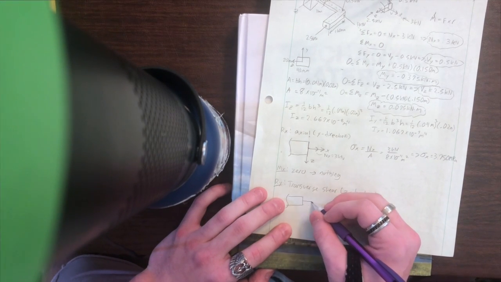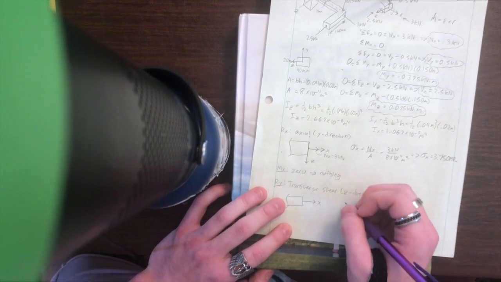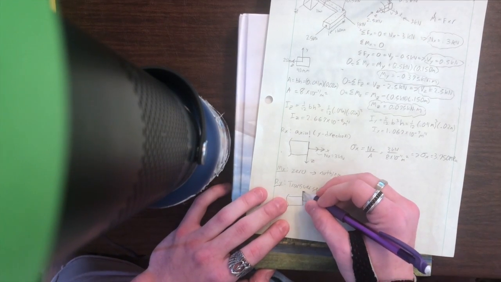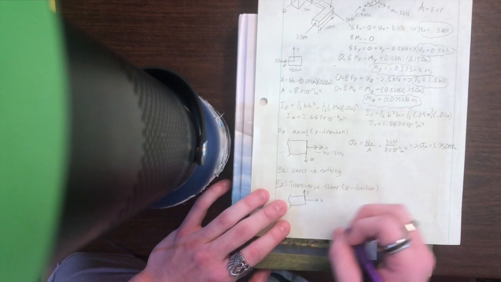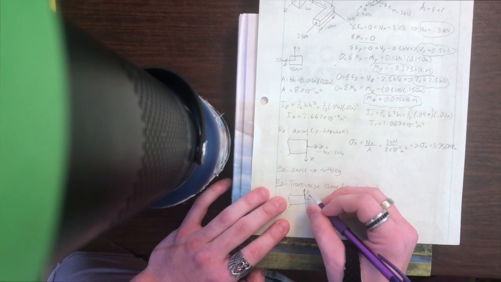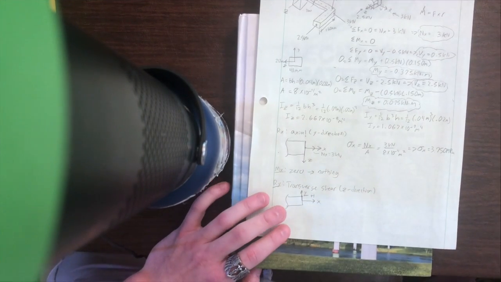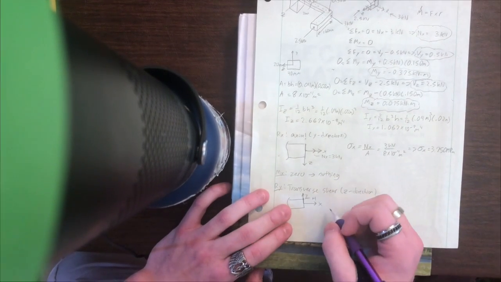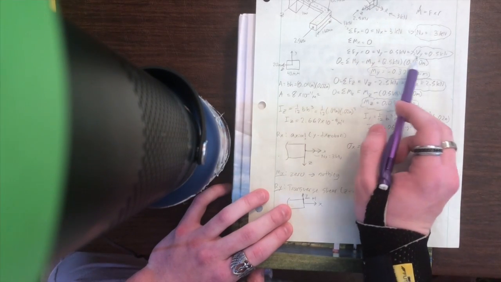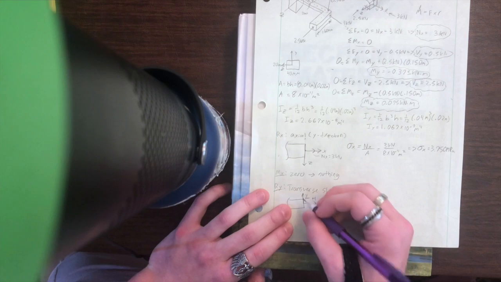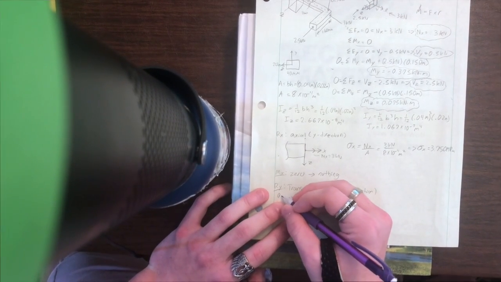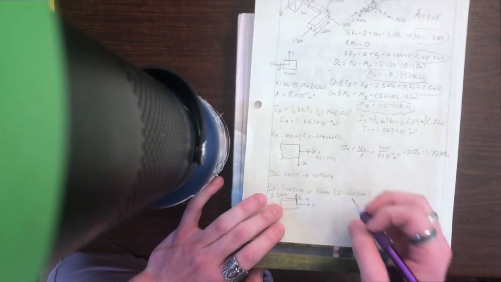You have X going this way and Y going upward. And our point is going to be right there. Okay. We have a shear force going upward of 0.5 kilonewtons.